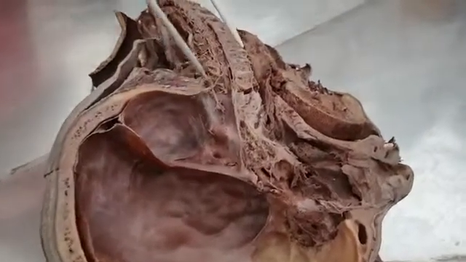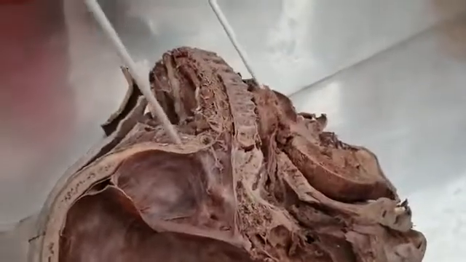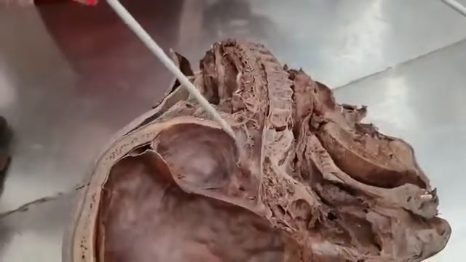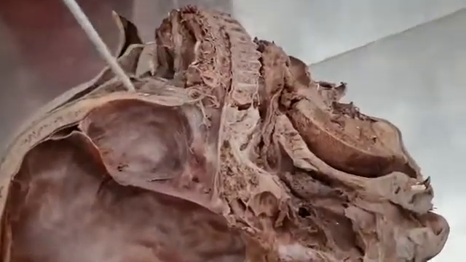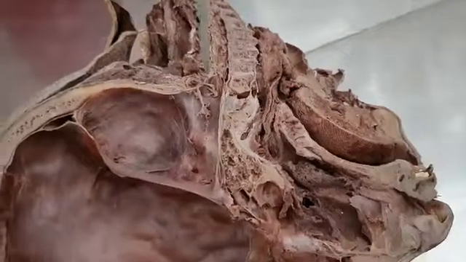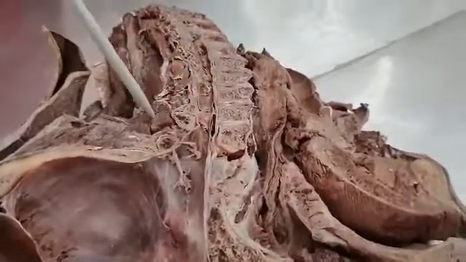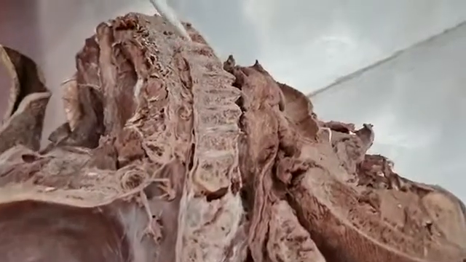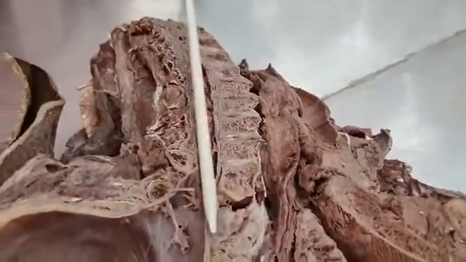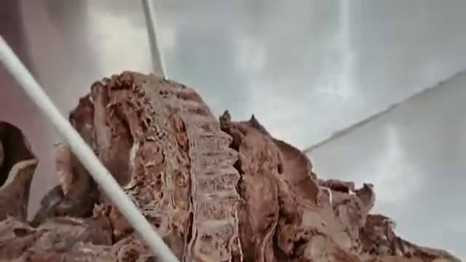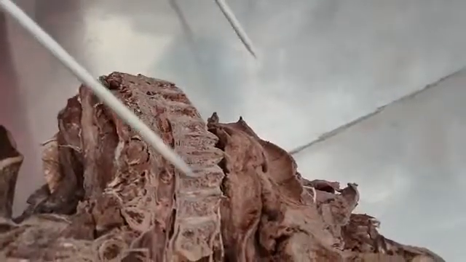And you can also see all these other structures, like the pituitary fossa. That you can't see here. Okay, you can see the odontoid process, you can see the atlas and all these vertebrae. The spinal cord has gone with that. You can see this here, and this is the intervertebral disc.